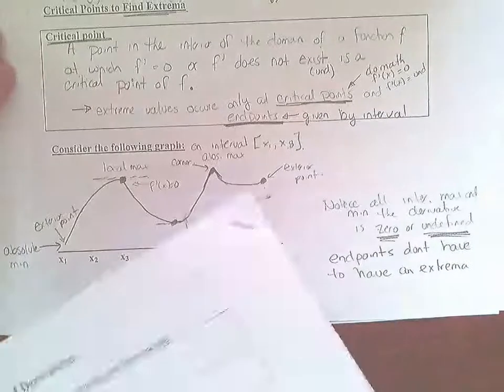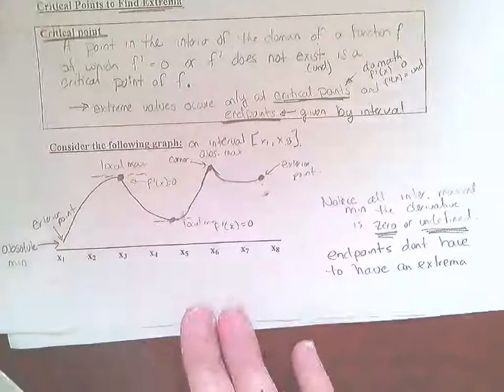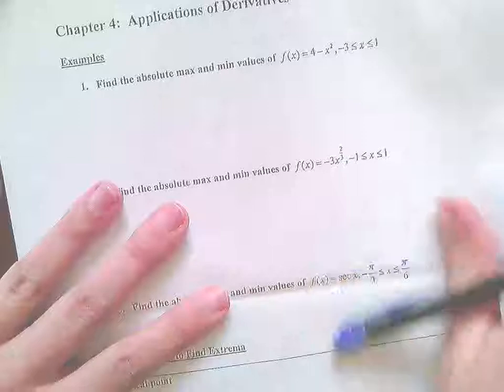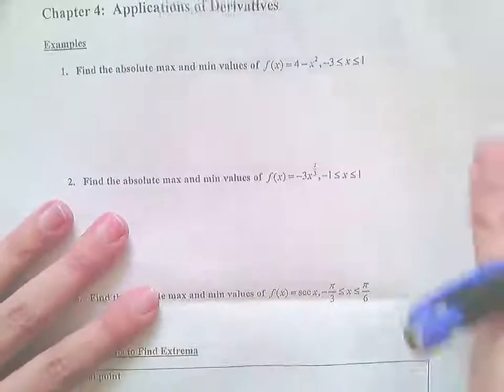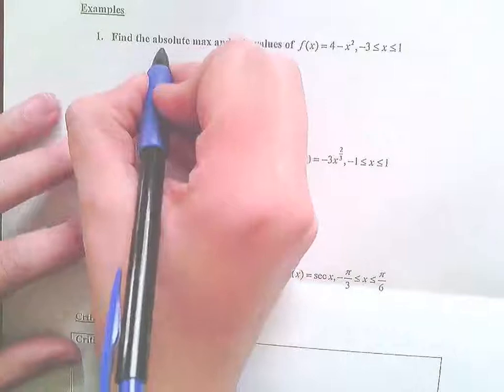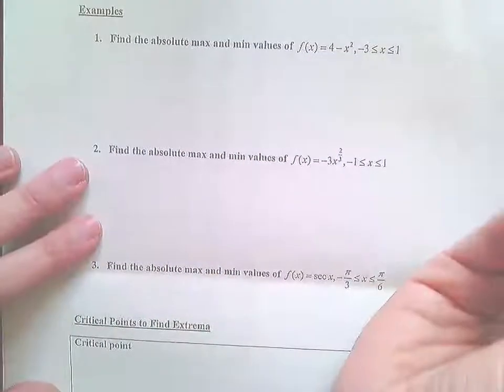Alright, now we can actually do the examples that are left over. So here's our first example. I don't know why this was put in this order, but it's fine. Our first example says find the absolute max and min values of this function. Now there are two ways to do this.